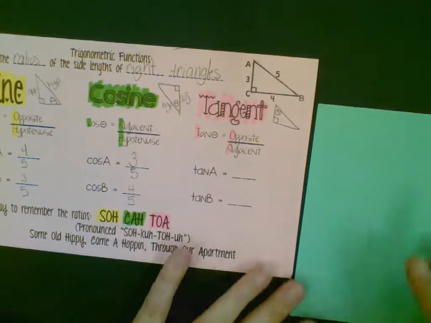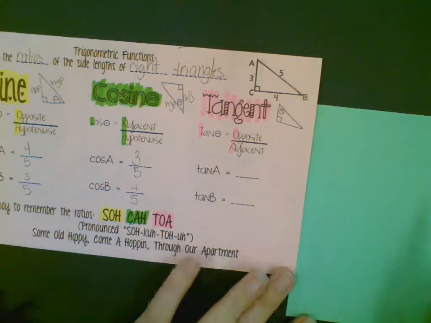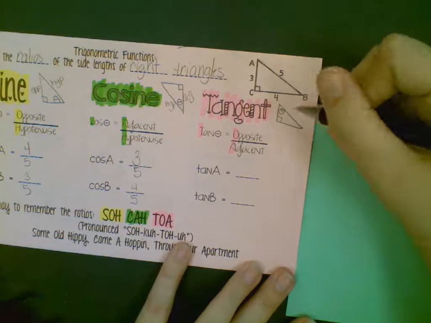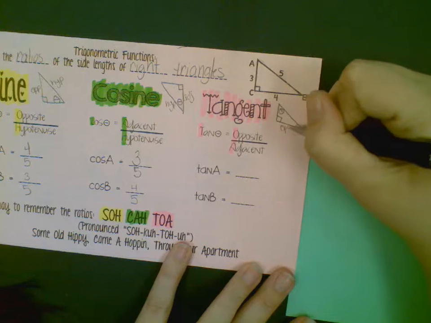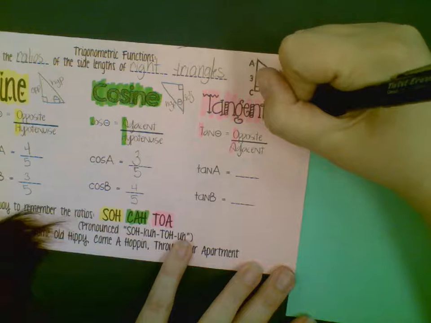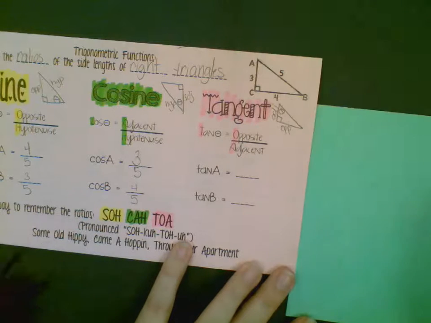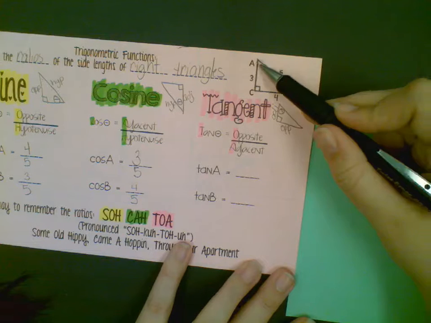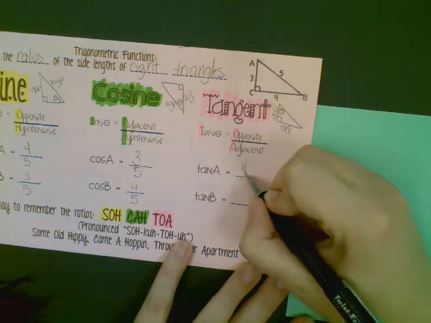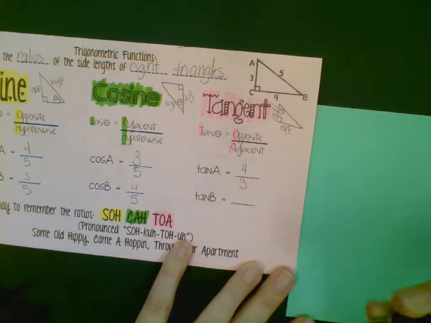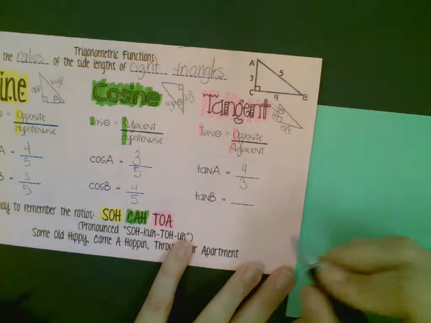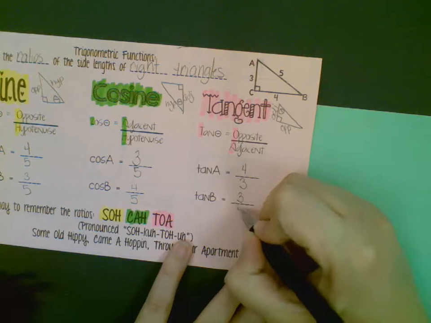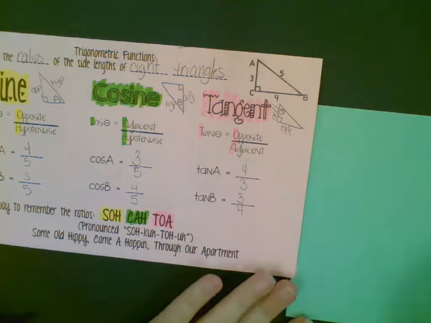So our last one is tangent, and tangent doesn't use the hypotenuse at all. Tangent is the opposite side over the adjacent side. So the opposite of angle A is 4, adjacent is 3. So what would be the tangent from angle B? Very good. Opposite is 3, adjacent is 4 to angle B.